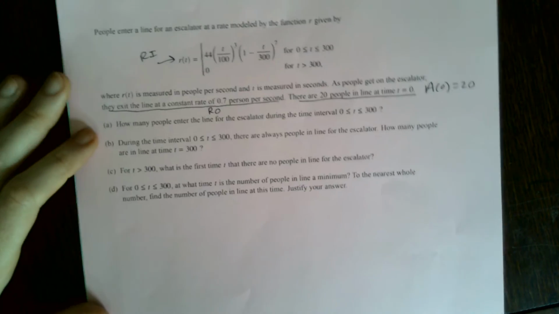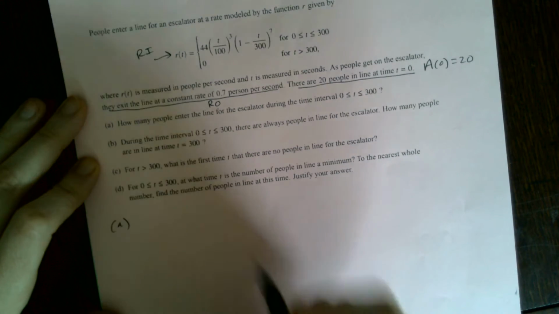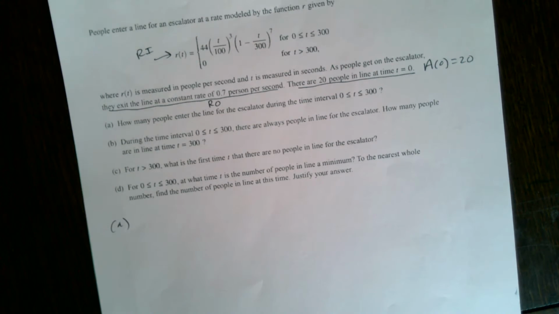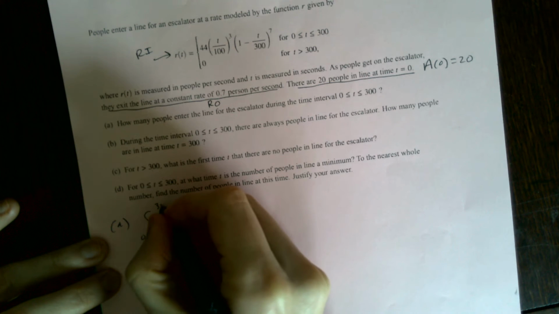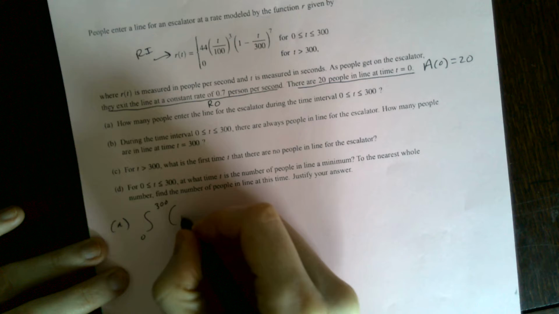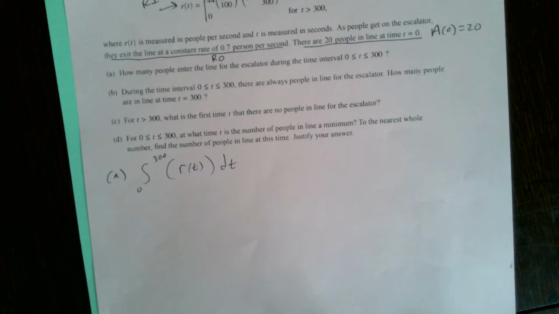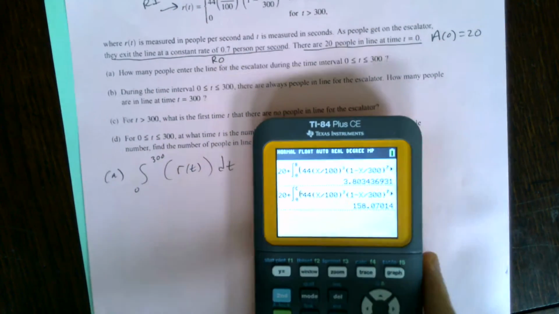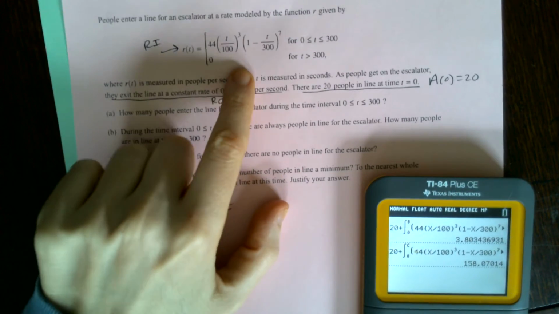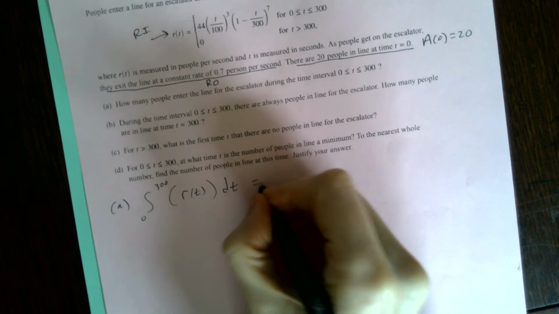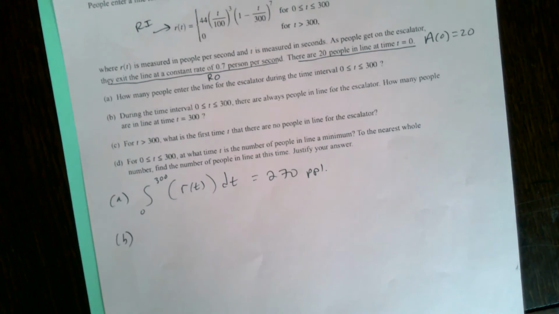So how many people enter the line for the escalator during the time interval 0 to 300 seconds? Guys, so I want the total amount that went in. So I do the integral of the rate, and you could just say r of t. All right. Then you go to your calculator. I already did it. You do math 9, and then you plug this in, and then you're going to get 270 people.